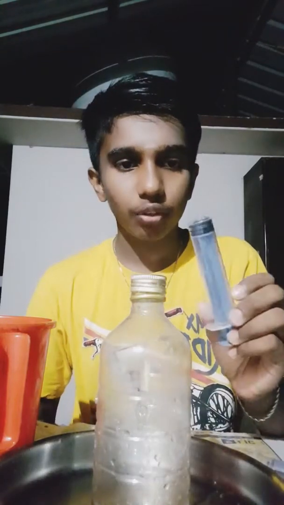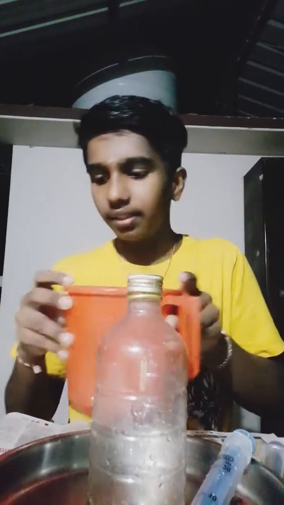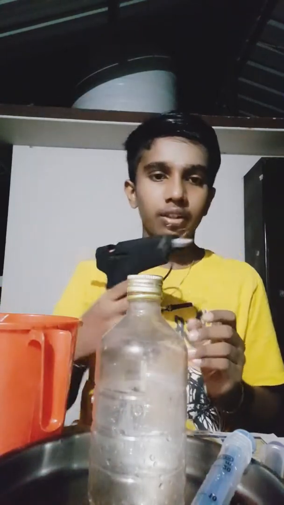Let's go to the experiment. Materials required are a water bottle, a large syringe of 20 ml, 4 small syringes of 6 ml, some water, and glue.